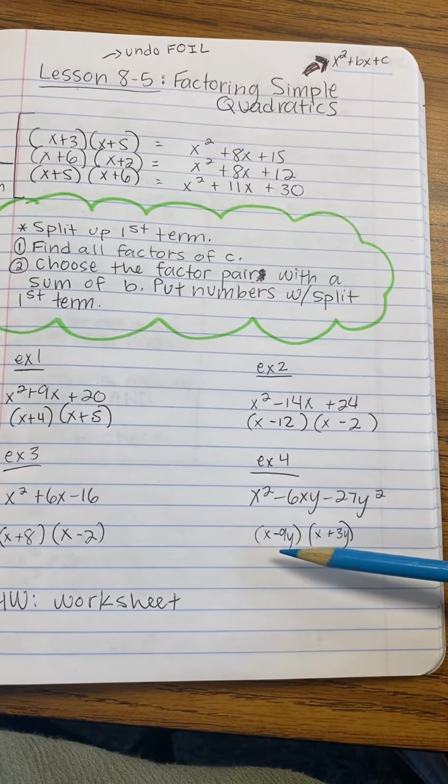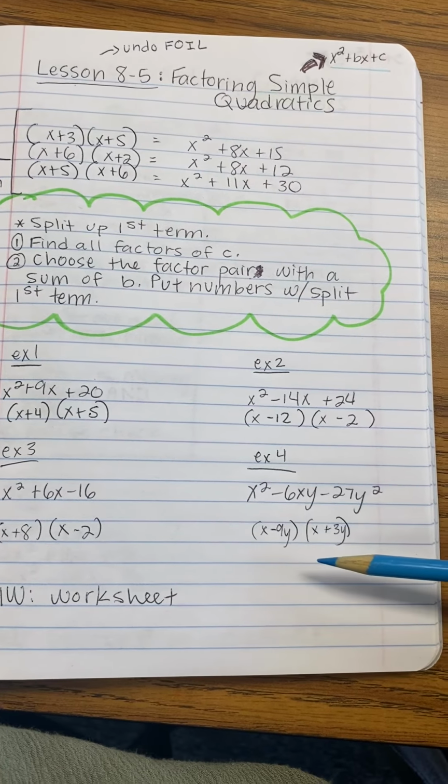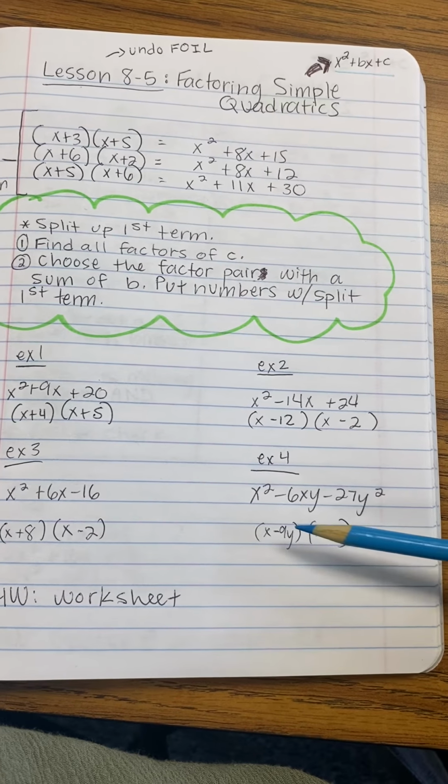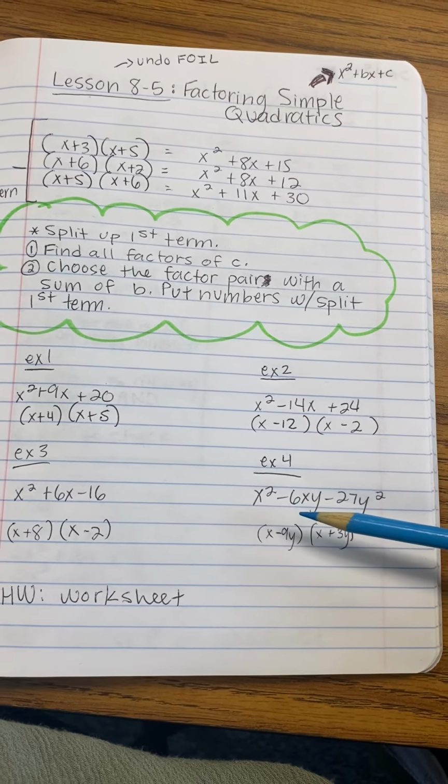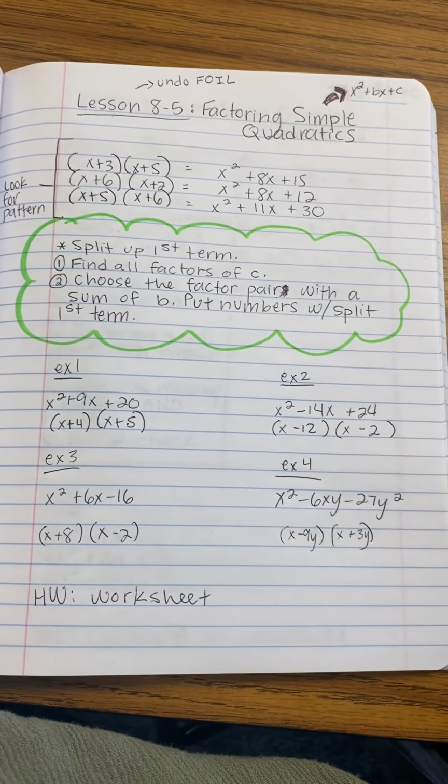So after I think about that for a minute, I can determine that negative 9 times 3 is negative 27, and negative 9 plus 3 gives me that middle term of a negative 6. Hopefully that helps.